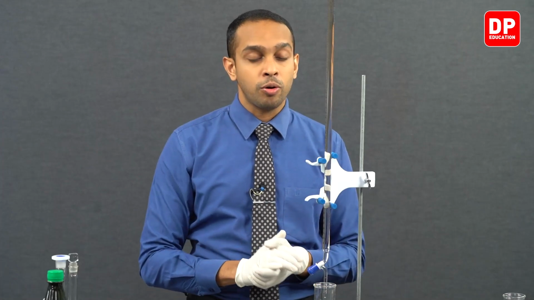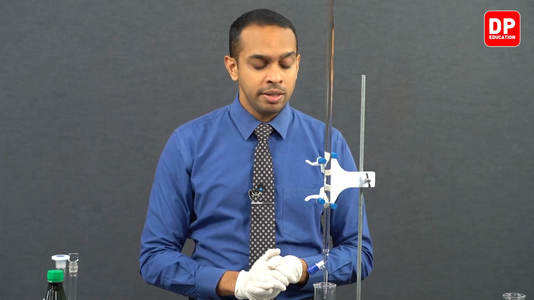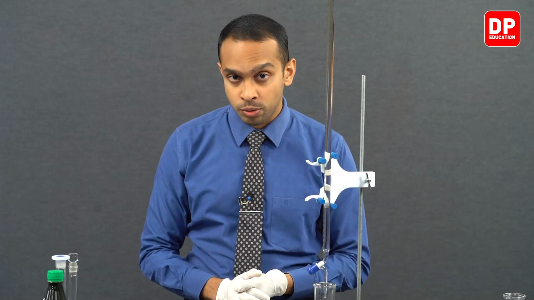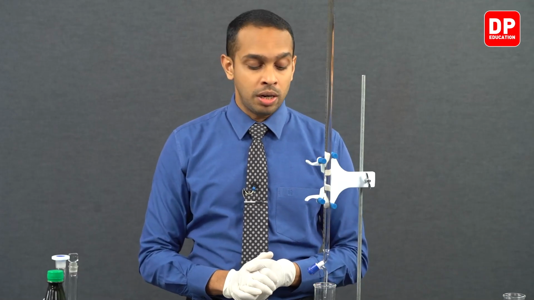In the first part of our experiment, I did mention how titration is carried out, and we have already filled the burette here as well. So the only thing that is left for us to do is continue our titration.